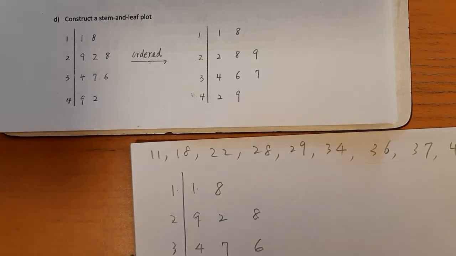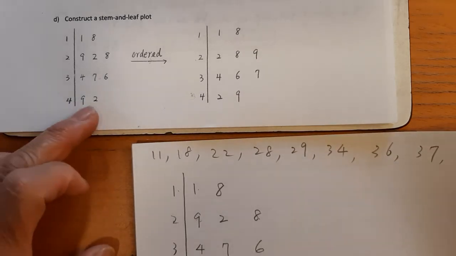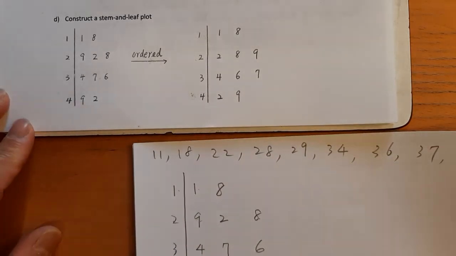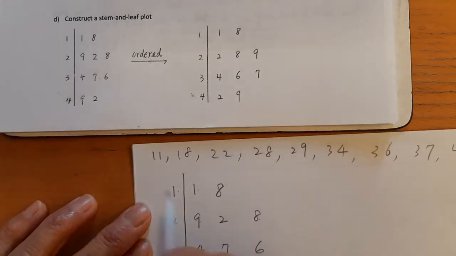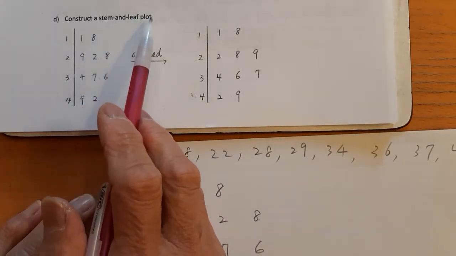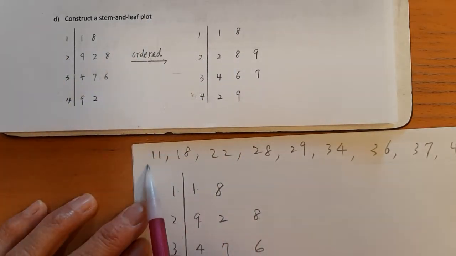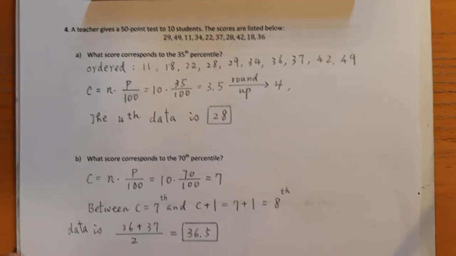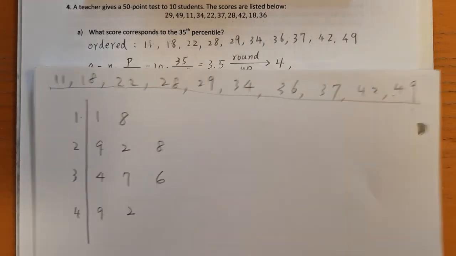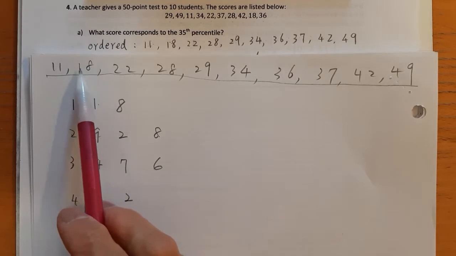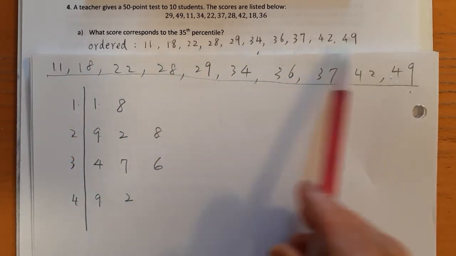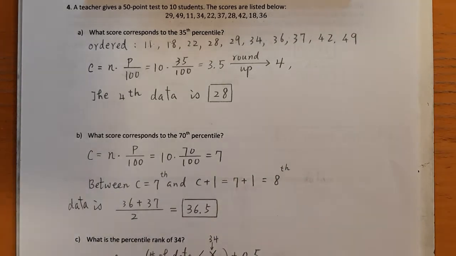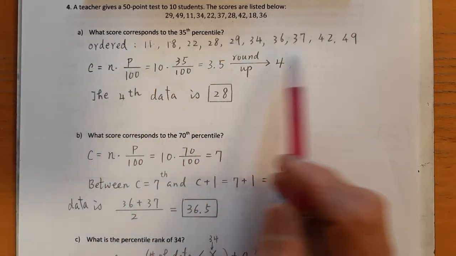So this is a good method when there are lots of numbers, like 20 numbers or 30 numbers. If you use this stem and leaf plot, then you are able to put them in order. So after ordering, those are the ordered numbers. I write them over here.